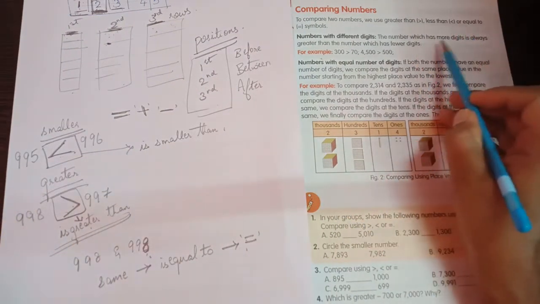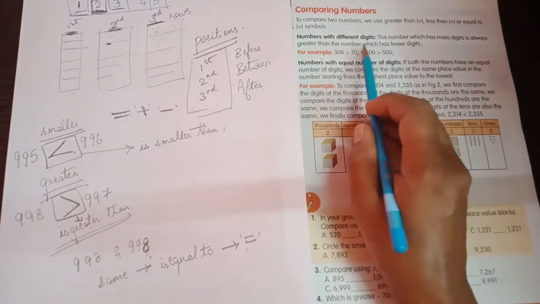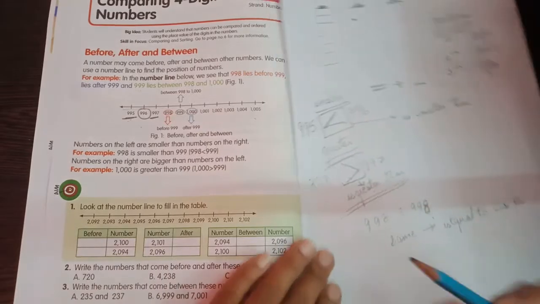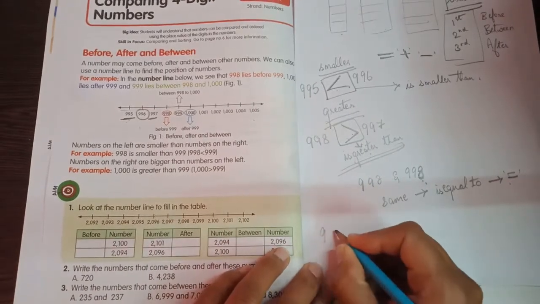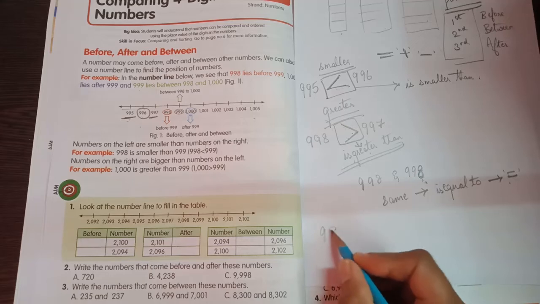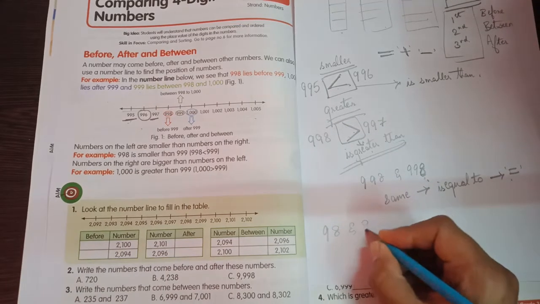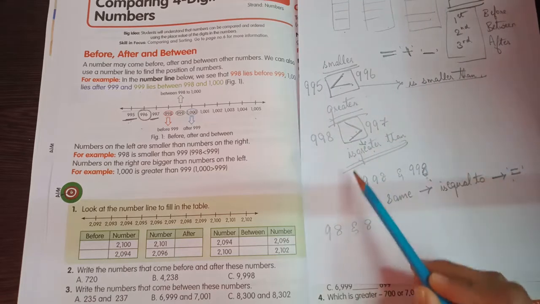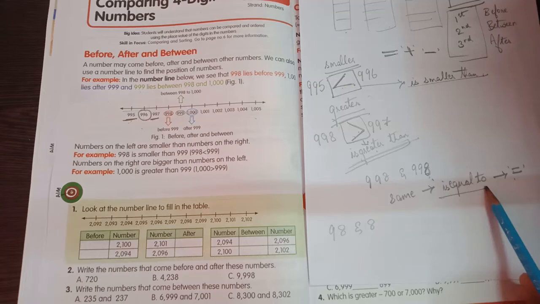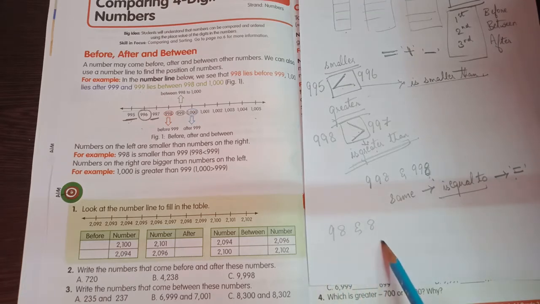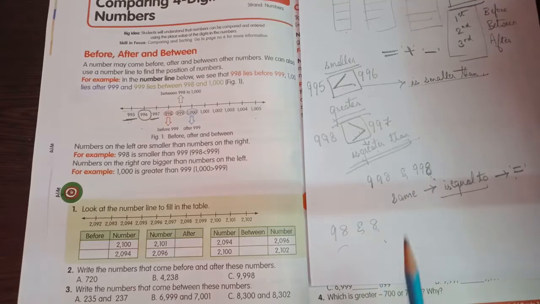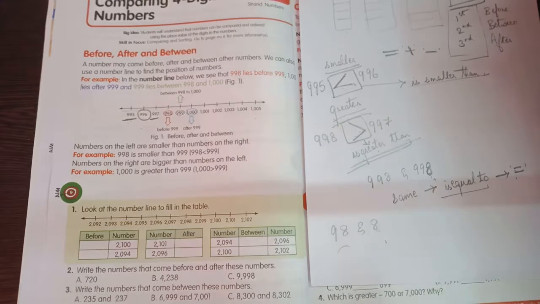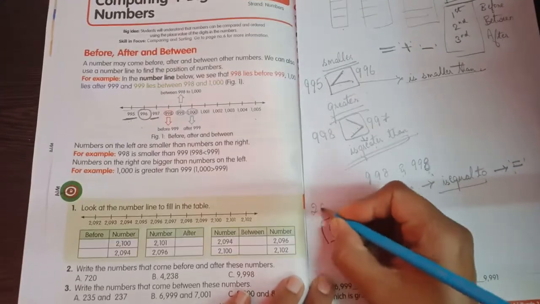So now, the number which has more digits is always greater than the number which has fewer digits. So when I ask you to compare a two digit number, like 98, and a single digit number, that is 8, as soon as you see it, what will come to your mind? Comparison means you have to tell whether it is smaller than, greater than, or equal to. So without even thinking too much, you will tell 8 is smaller than 98, right? 98 has much greater value than 8. Okay, and the 98 number is the two digit number, right?